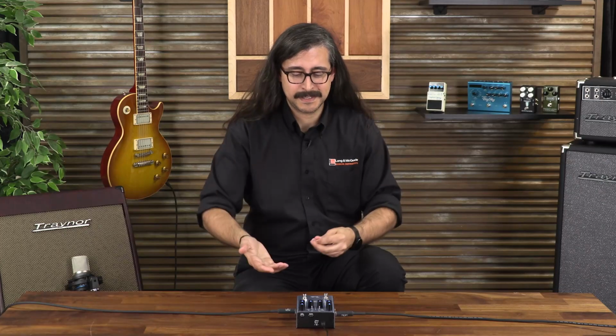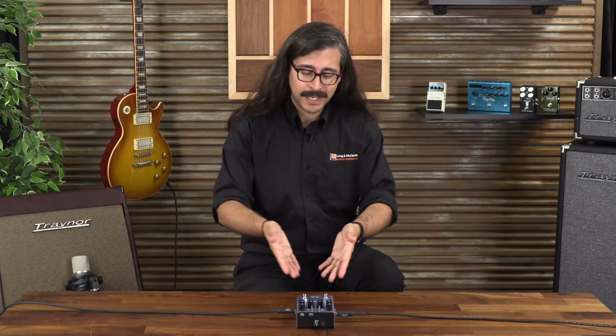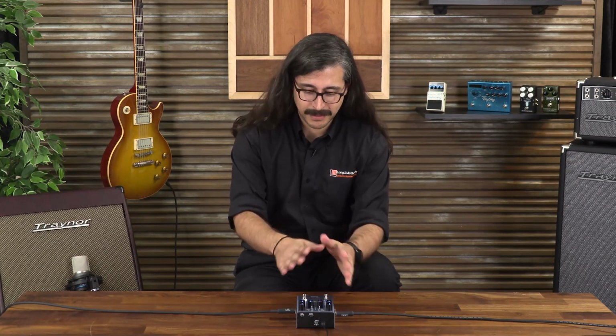Tremolo does. And I had to have somebody explain it to me that this is what Fender amps do, right? They have reverb and tremolo built in. And I was like, oh, okay, so this can conceivably turn your amp into something Fender-esque. But what this pedal does is a lot more than that. And I'm going to explain it to you.